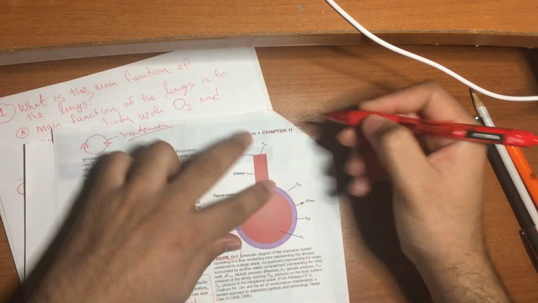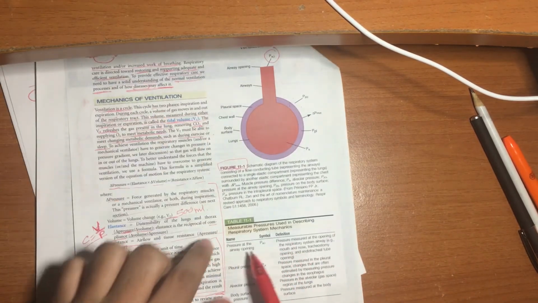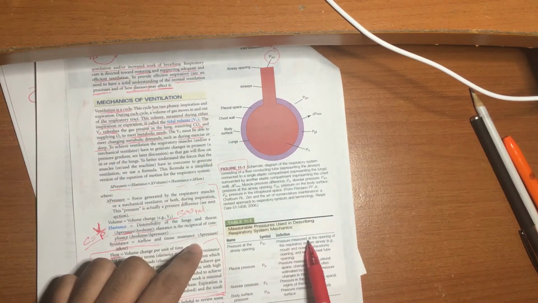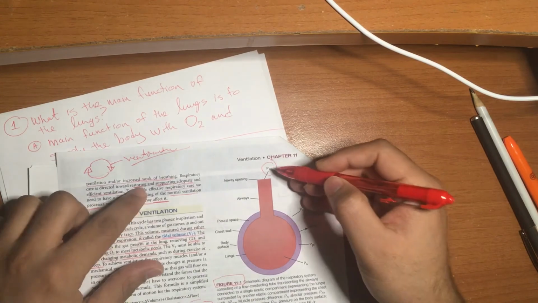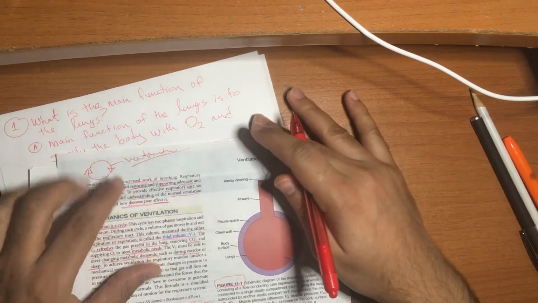Okay, let's start reading here. So let's first understand what's here. This one is pressure at the airway opening. Pressure measured at the opening of the respiratory system: airway, mouth, nose, tracheostomy opening, and endotracheal tube opening. Correct? So PAO stands for airway pressure.